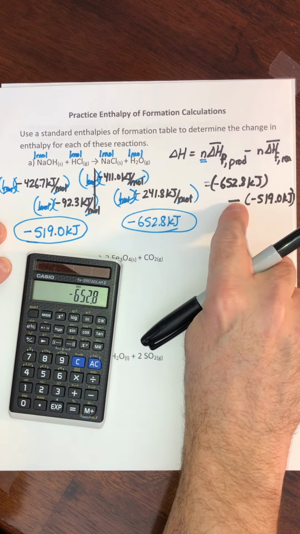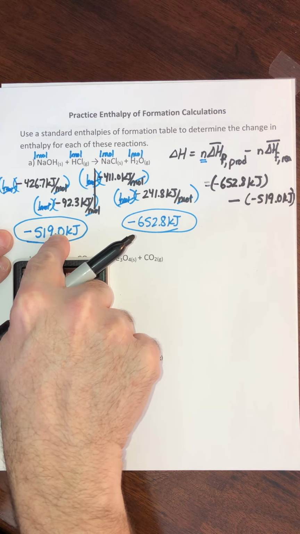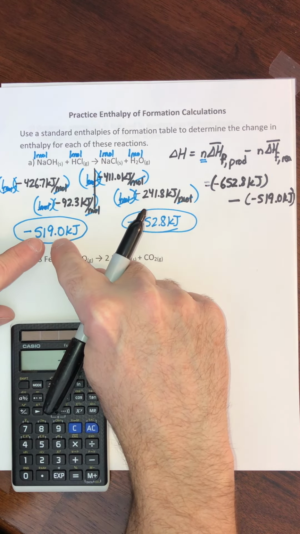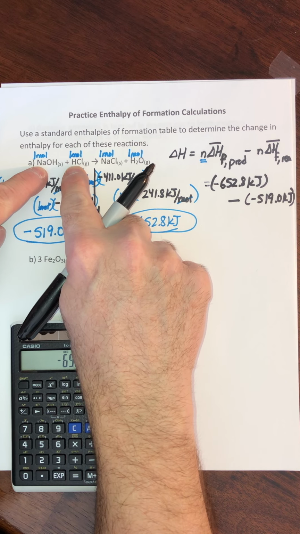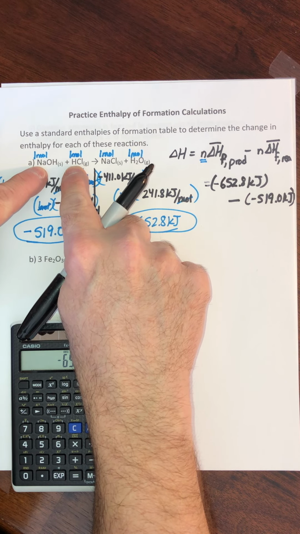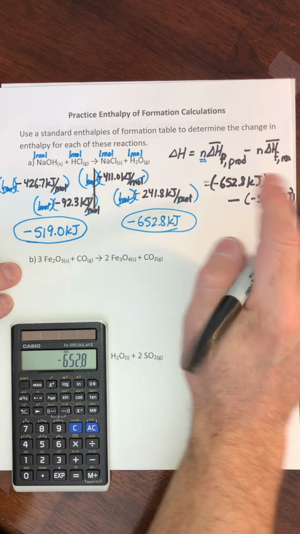Now, the reason why the negative is here is because this value came from the table of heats of formation. This is the amount of energy needed to form the reactants. But I'm not forming the reactants. I'm taking the reactants apart, right? I am decomposing them. So it has to be the opposite.